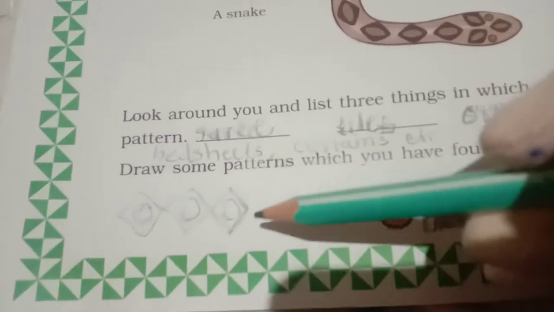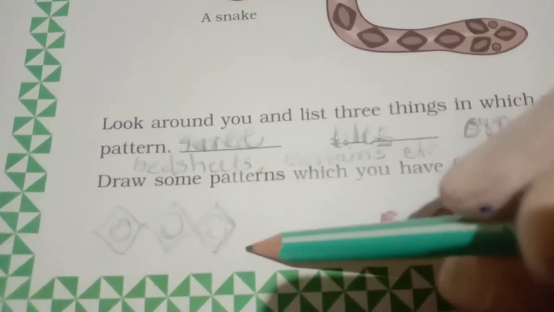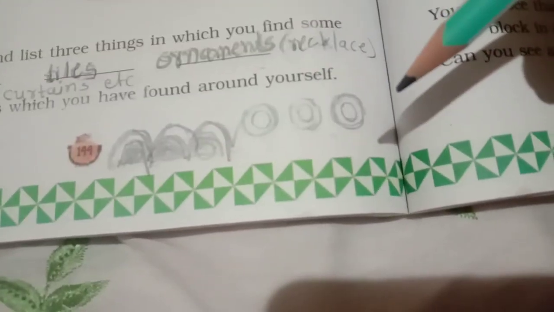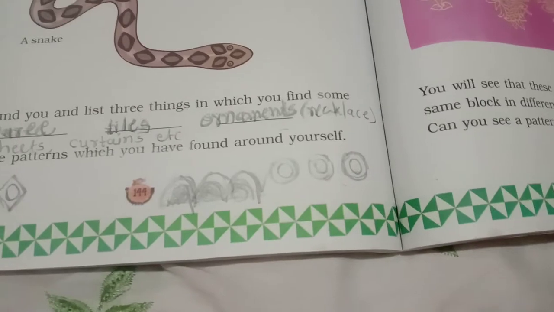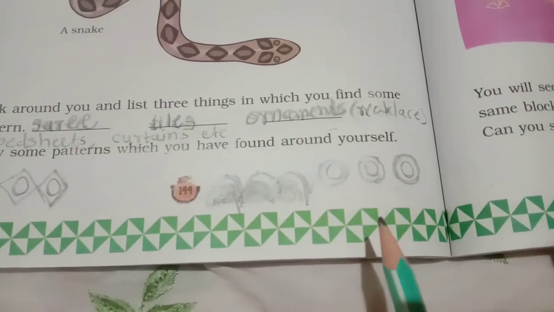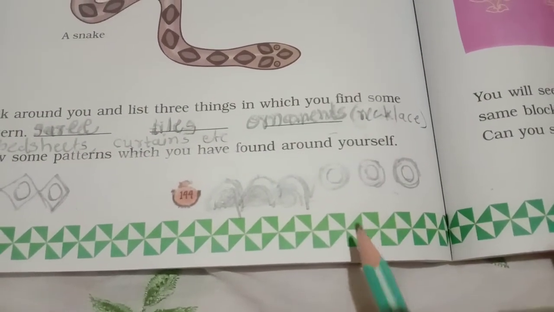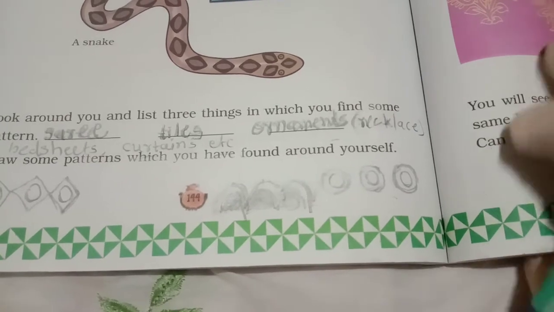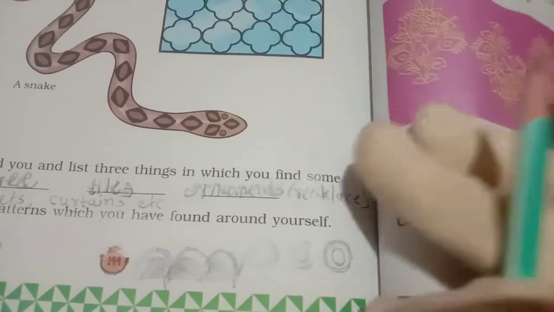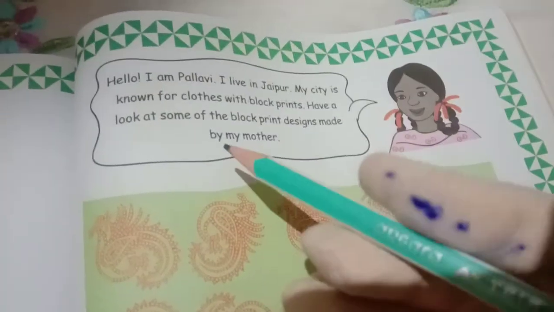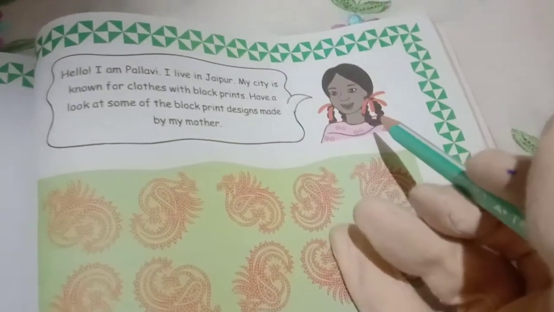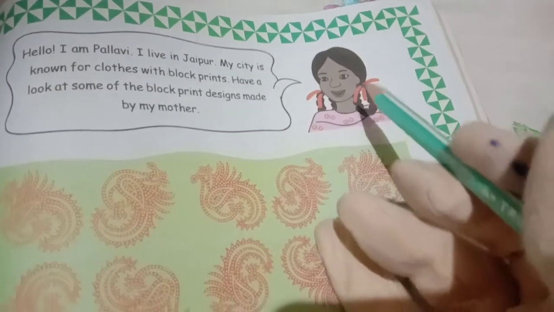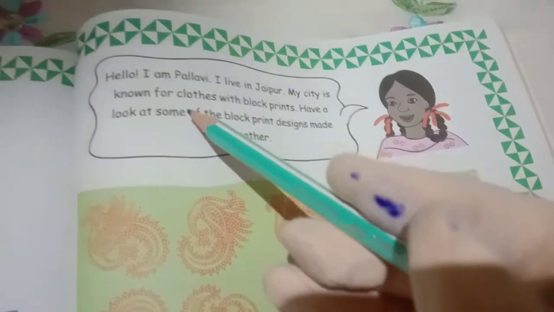So we see this type of pattern. Now this type and this type. So this pattern you have to draw in your textbook. If you like other patterns, you can also draw other different types of patterns. Now next here is given one girl whose name is Pallavi.